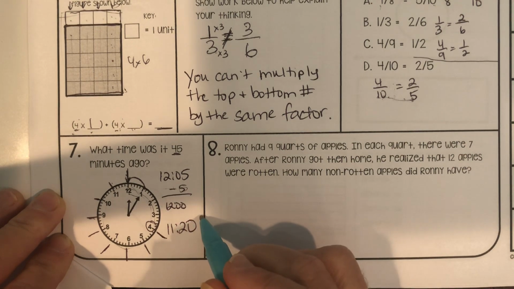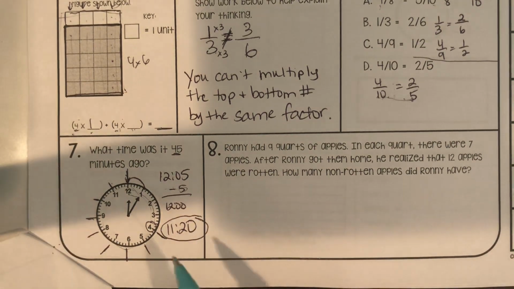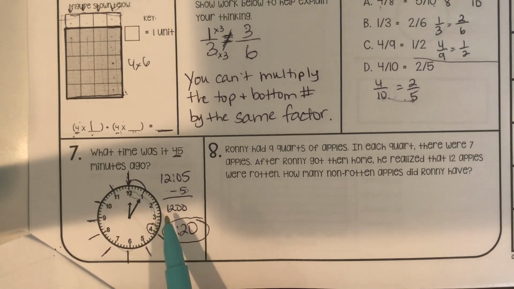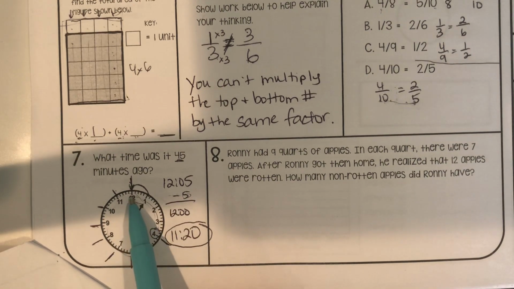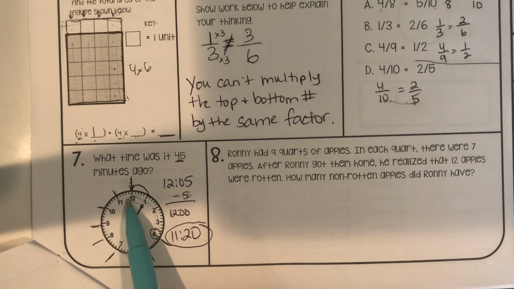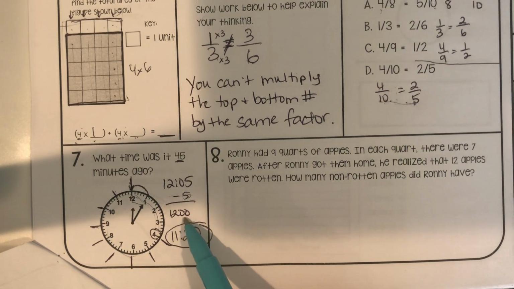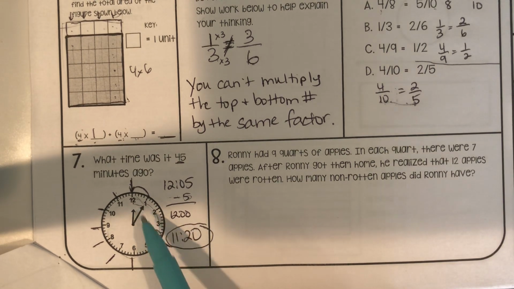And it's tricky, but you can't just do 12 o'clock minus 40, because hours only have 30 minutes. I mean, 60 minutes. Whoa, hours only have 60 minutes. When you're subtracting, this assumes there's 100, right? This is your ones and your tens and your hundreds place. It's not just 60.